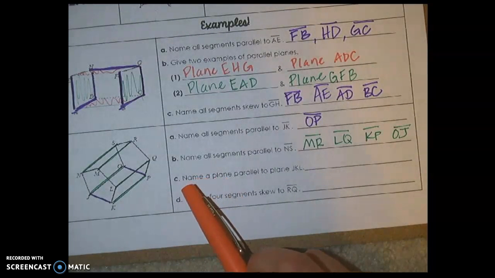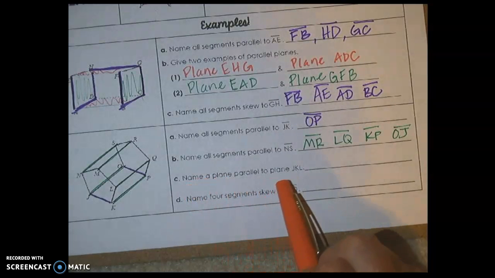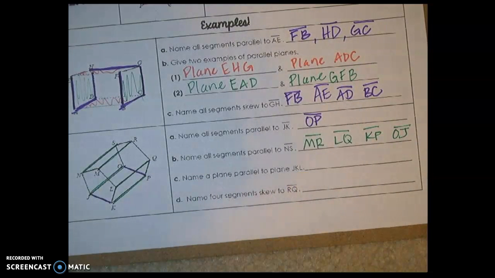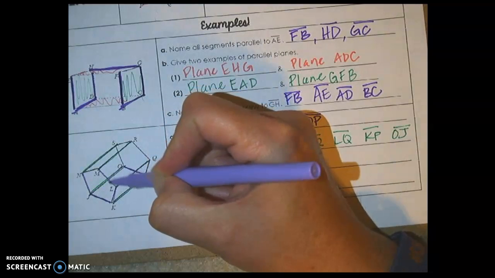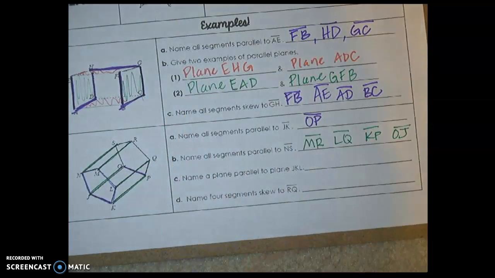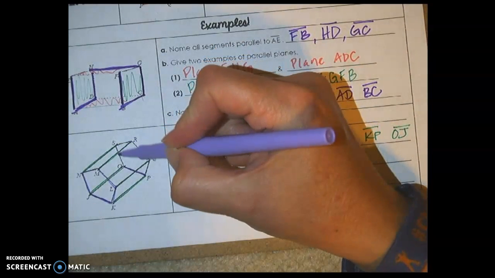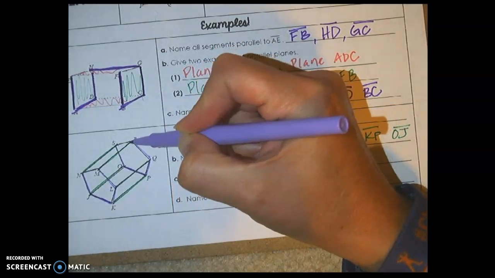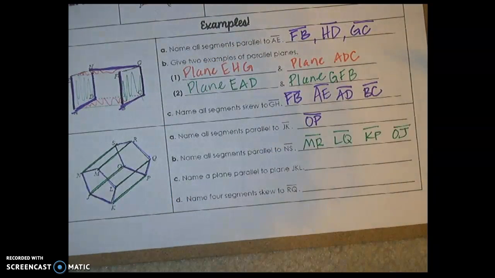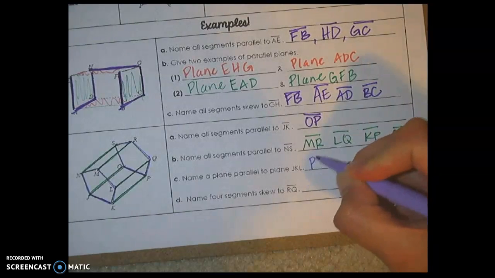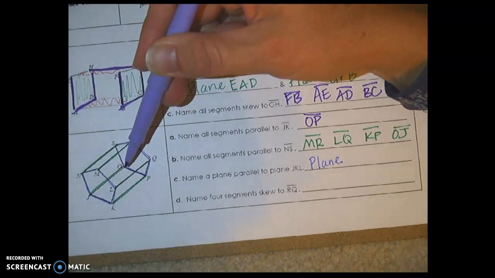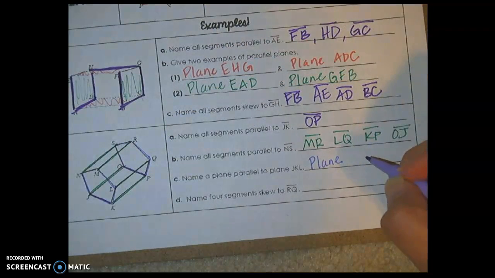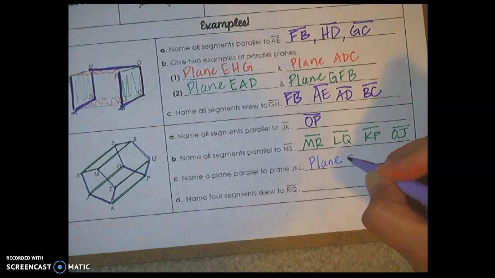In this particular problem, it says name a plane parallel to JKL. If I look at JKL, JKL is this pentagon on the end. So where is the plane that is parallel to that? It is the pentagon on the other end of the prism. Remember, to name a plane, you're going to use any 3 non-collinear points. So you're going to use plane, and it could be S, R, Q, P, or O. You can use any 3 of those 5. So I'm just going to use S, R, Q.